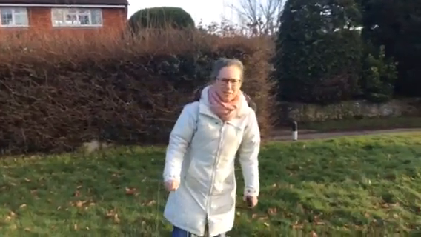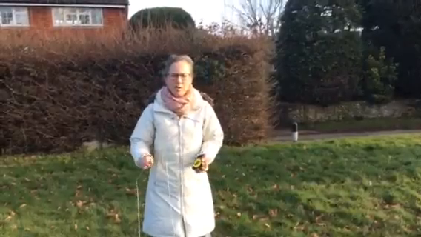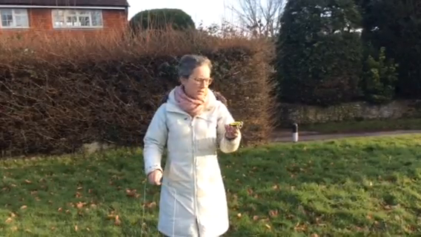Hi guys, I'm just going to show you how to do your random sampling practical. You're going to need a tape measure if you can find one, and you're also going to need a homemade quadrat. I've made this one out of 2 wire coat hangers.